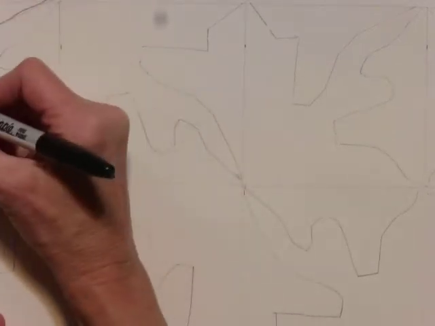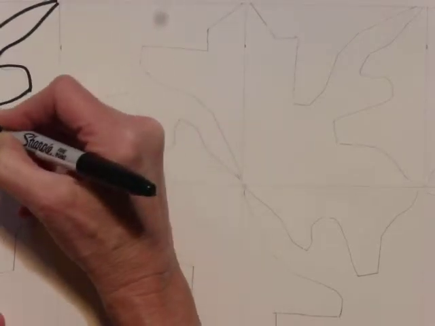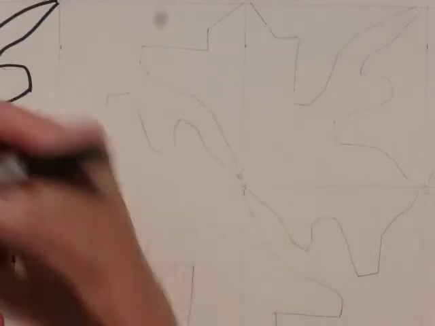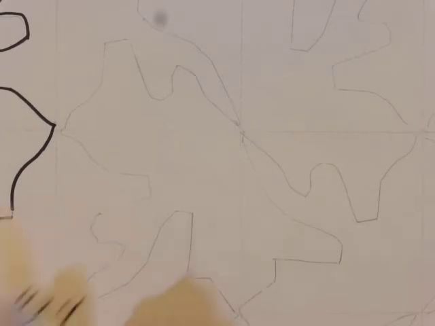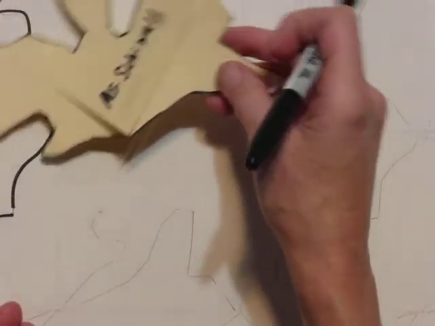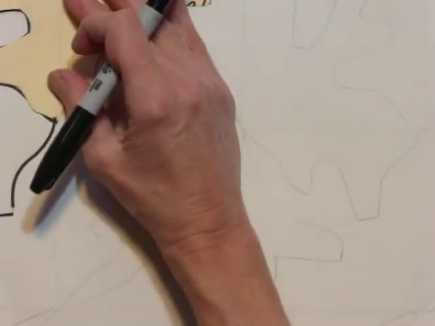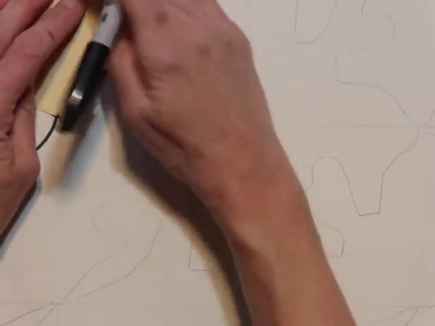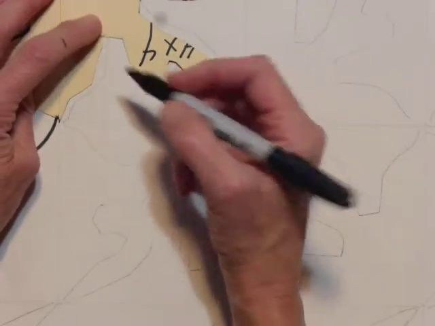Now I'm going to draw it with marker line. Okay, now we turn it around and we place the edges of our original square here. Okay, that's our main focus.